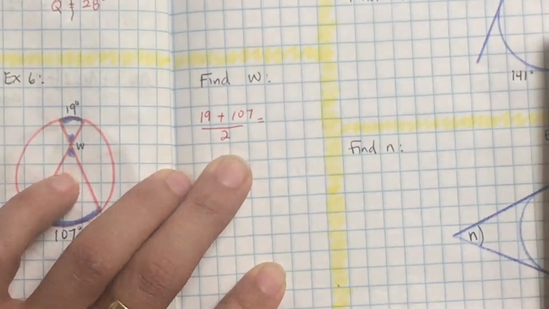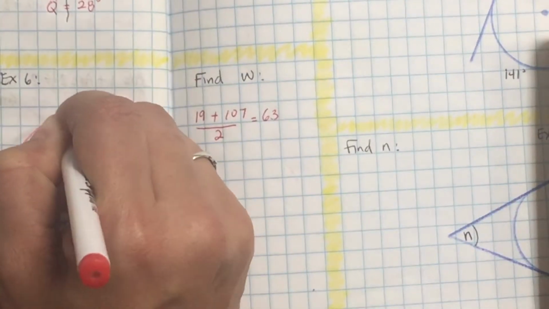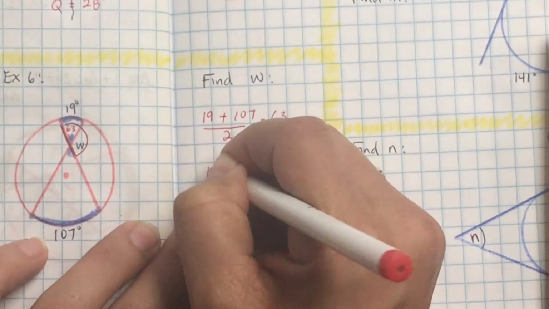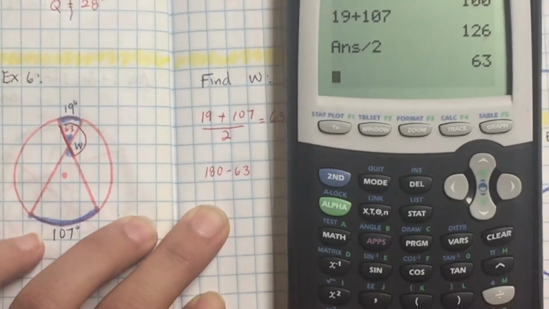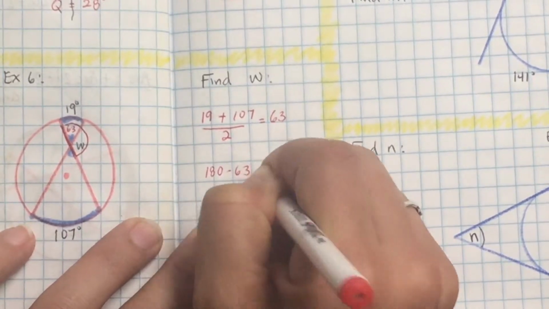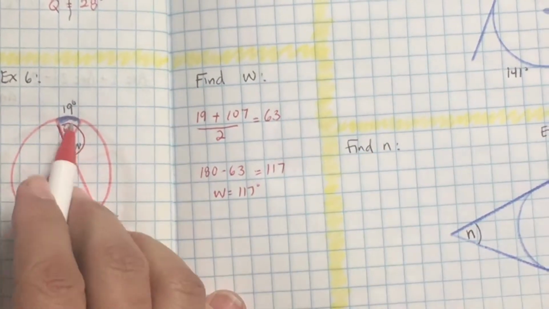So 63. Now careful, they're not asking for the inscribed angle that I have, they're asking for W. So what do I have to do? I have to use the 63 to make 180 with the W. So subtract 63 from 180 and W is going to be 117. Again, because it makes a straight line with the 63.